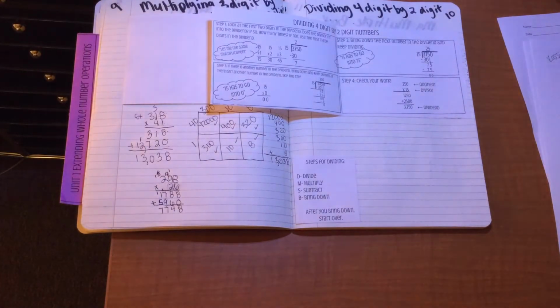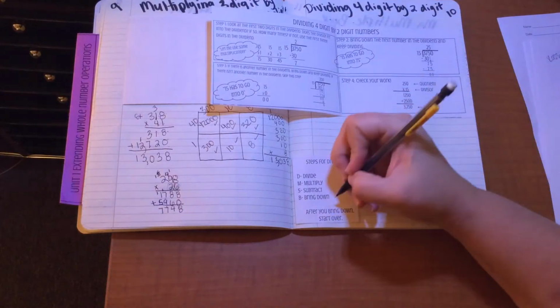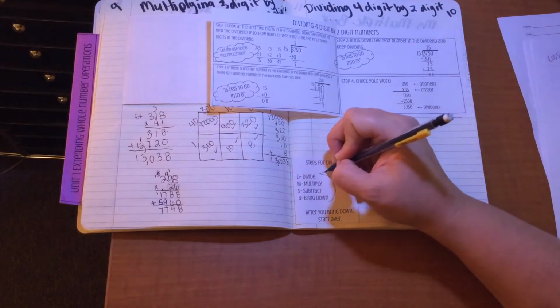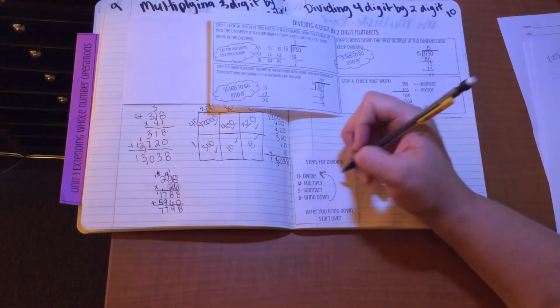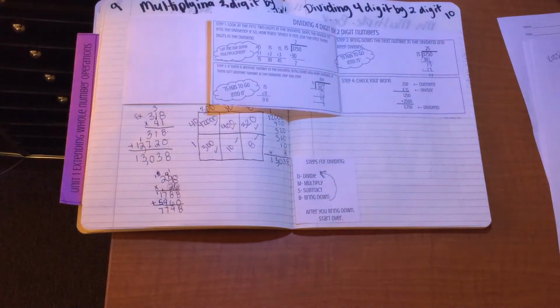Okay, I need the extra talking to stop. The playing to stop. Put the glue sticks up. You're going to have to pay attention. After we bring down, we are going to start back over. So go ahead and draw that line now. I will not ask you to put it up again.